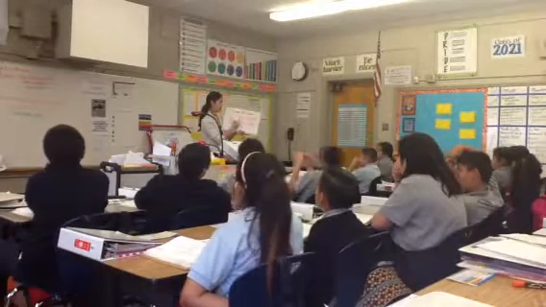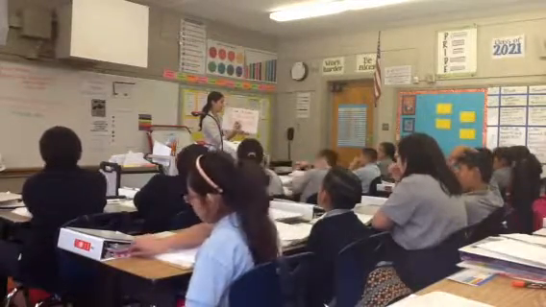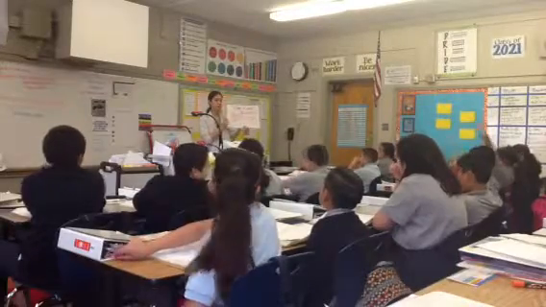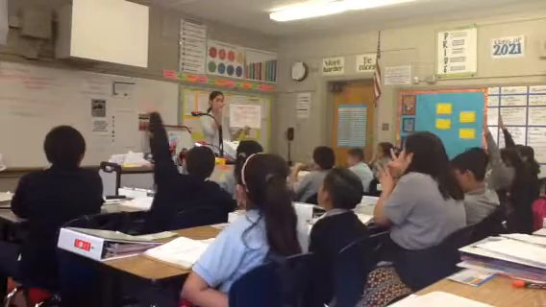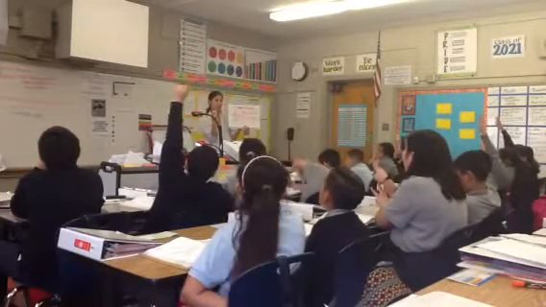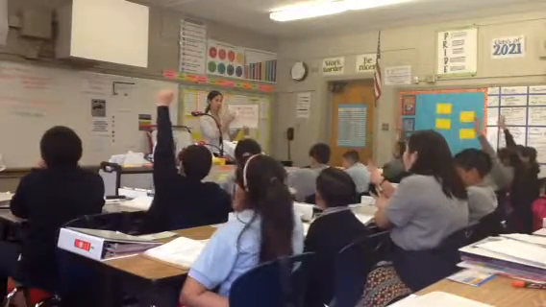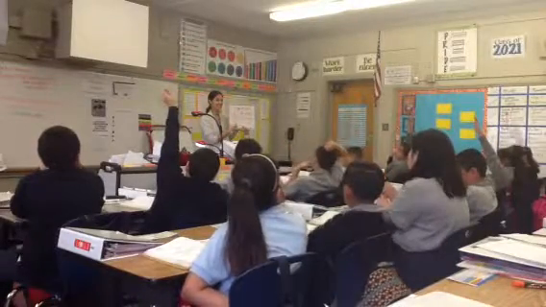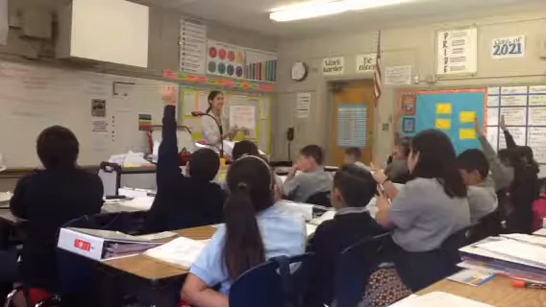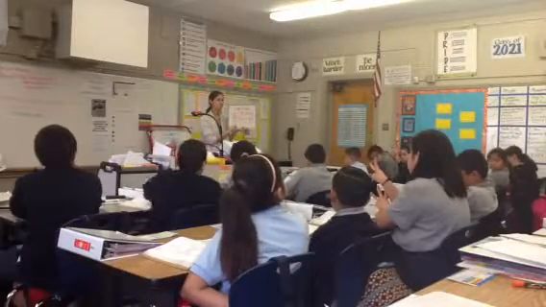That means I can divide both the top and the bottom by 4. What is this fraction reduced to? 8/12 divided by its greatest common factor. Divide the top and the bottom by the same number. Francine. 2/3.